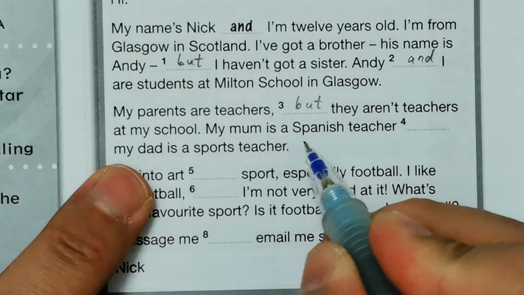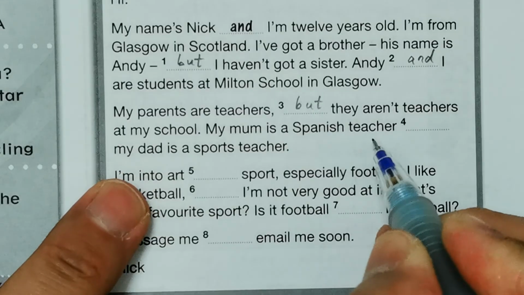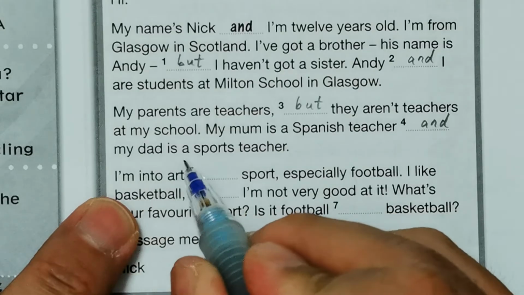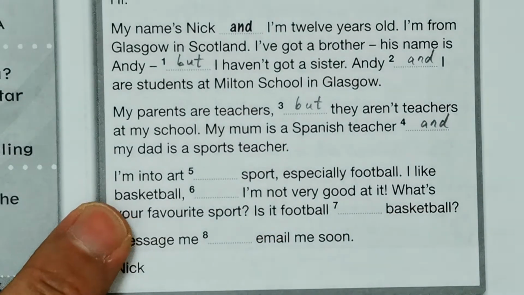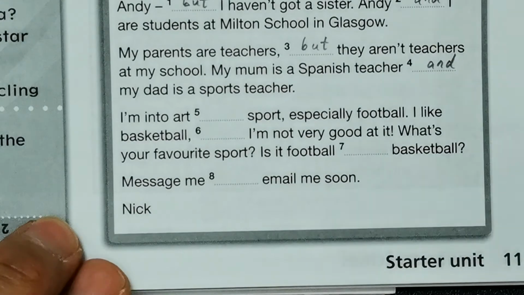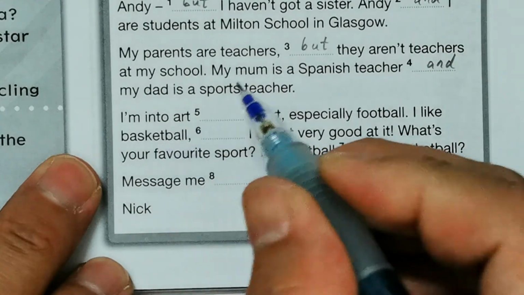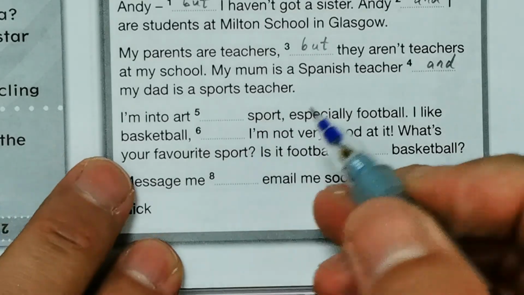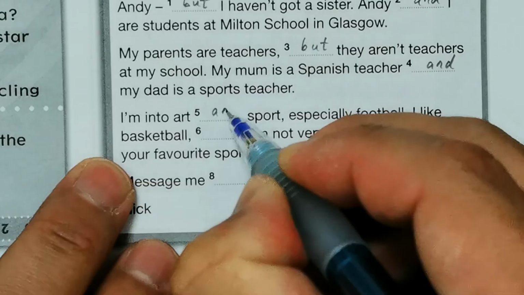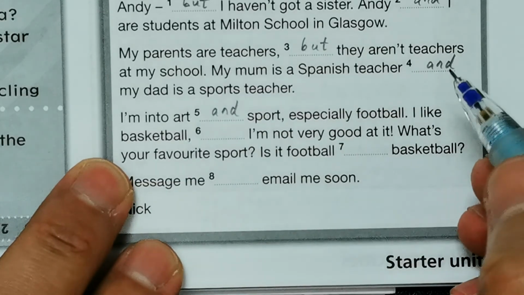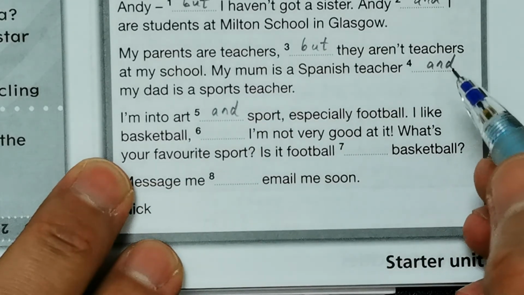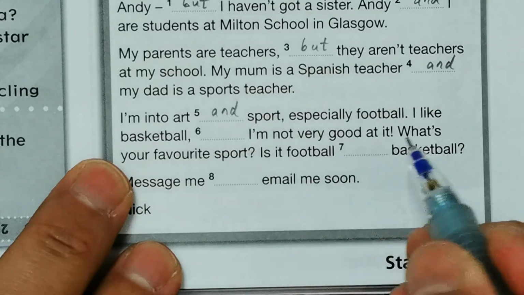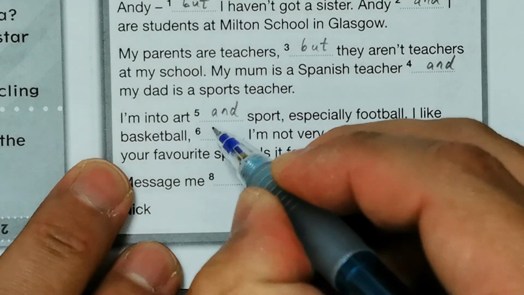My mom is a Spanish teacher and my dad is a sports teacher. And the next paragraph, I'm into art, and sport. So number 5 here, and especially football. I like basketball, but I'm not very good at it. So you use the conjunction but.